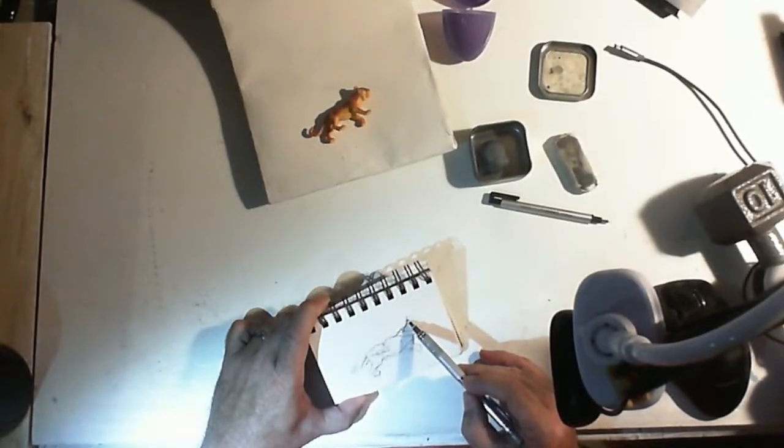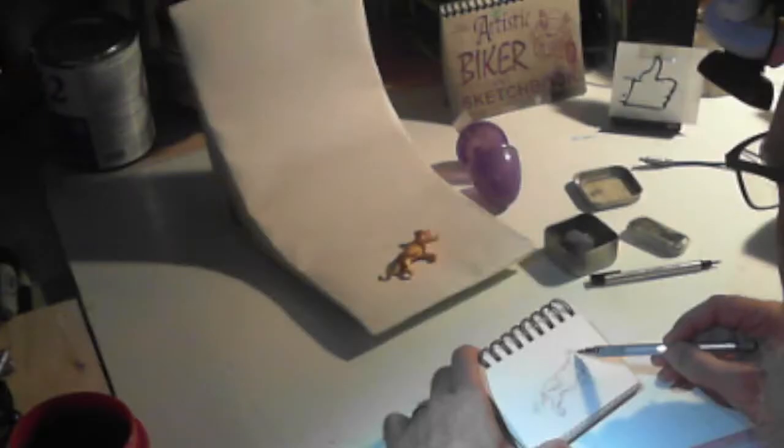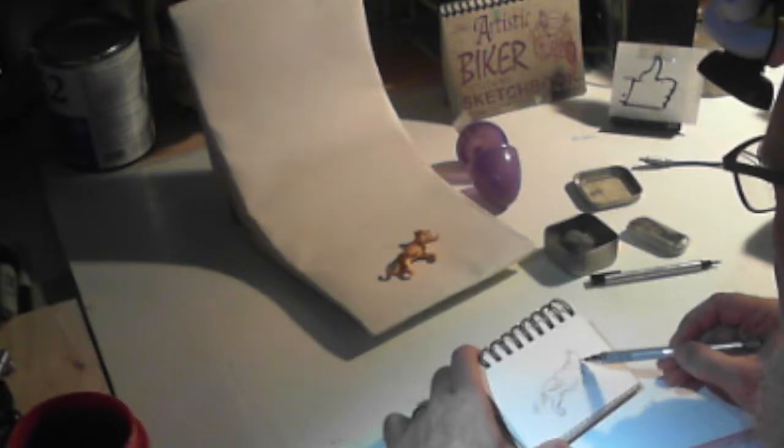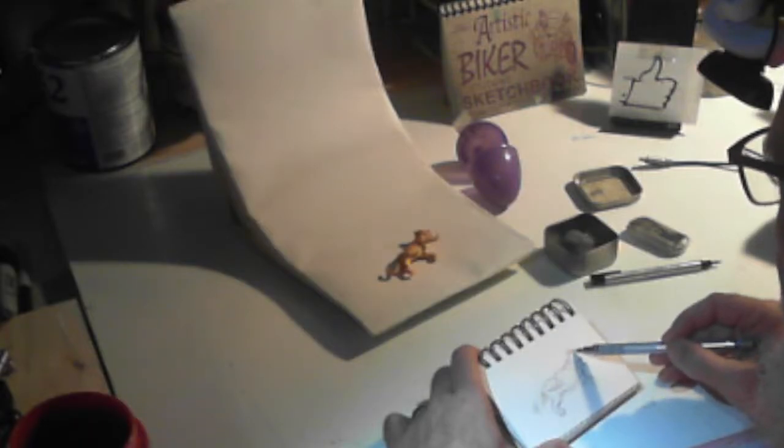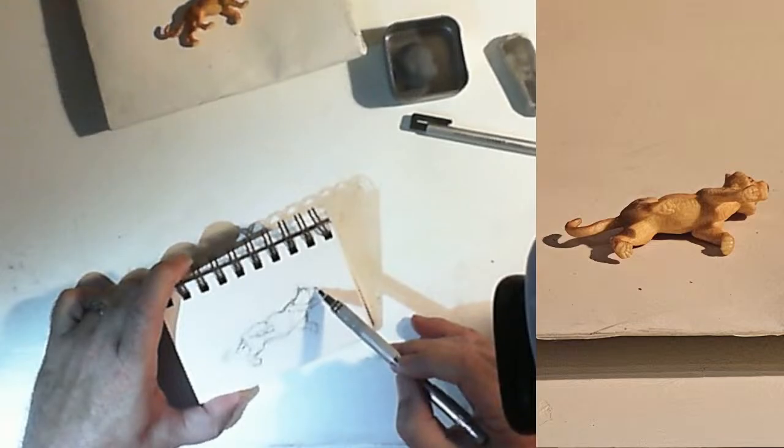I need to find something a little more water soluble. If anybody knows a spicy spice that's water soluble, let me know.